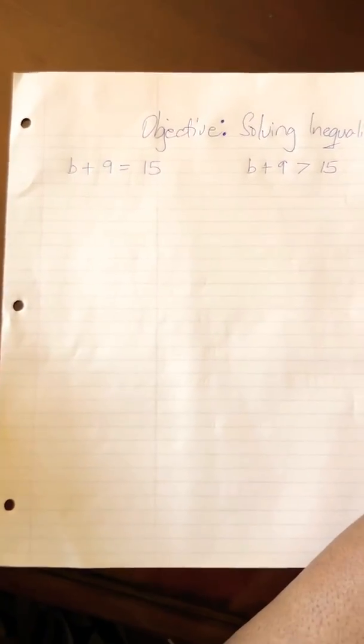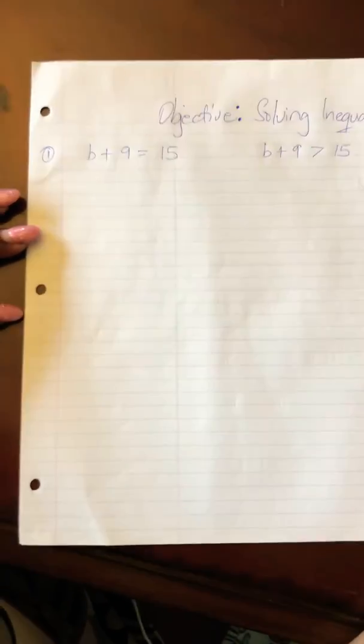Today we're going to be solving inequalities and at the same time we're solving equations, because both go well concurrently, because you can see the contrast between the equation and the inequality. So I have a simple equation here, b, which is a variable, plus 9 equals 15. And on the other side, I have b plus 9 is greater than 15. The equation is where it's equal, and the inequality is where it is greater than.